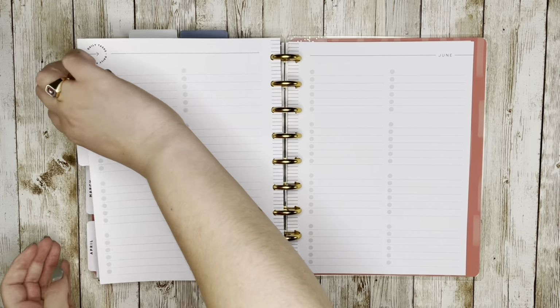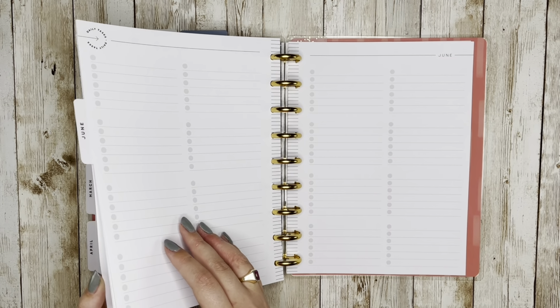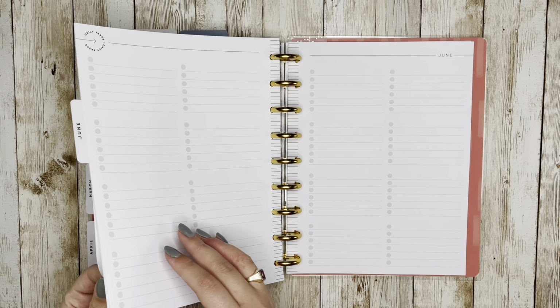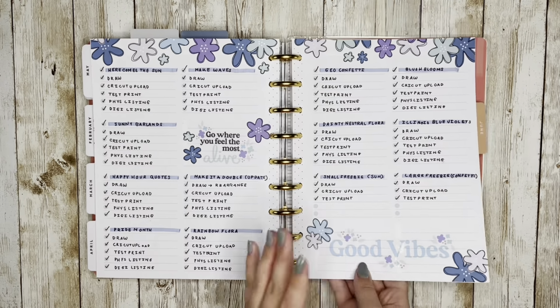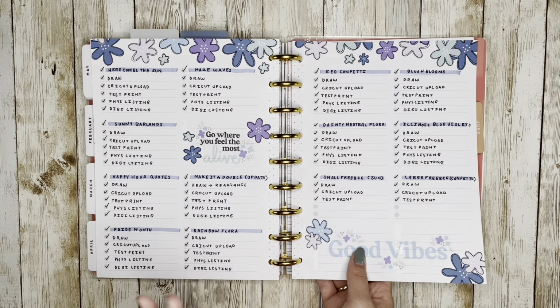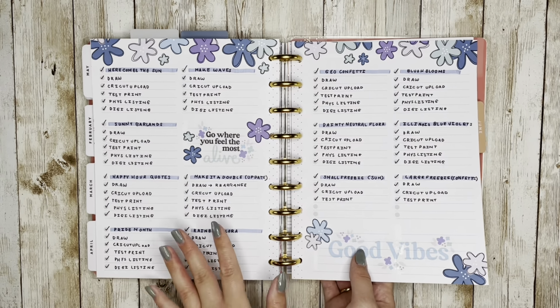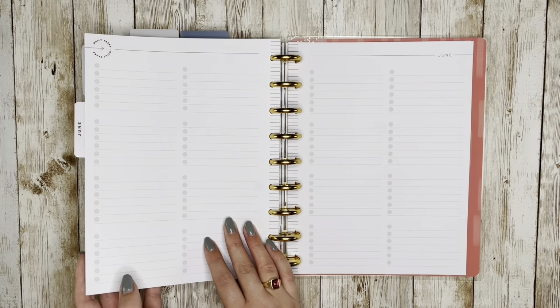So I'll show you what May's looks like just for this layout, because I do have numbers and stuff on the first 2 pages that I don't really want to show on camera. But this is what I end up doing with that kind of layout. This is what I did in my last Plan With Me video, where I set it up and I finished all the writing off camera. But this is kind of what this is going to turn into.